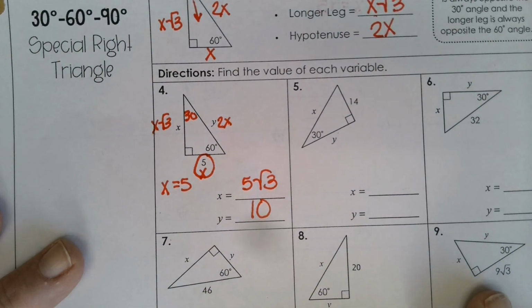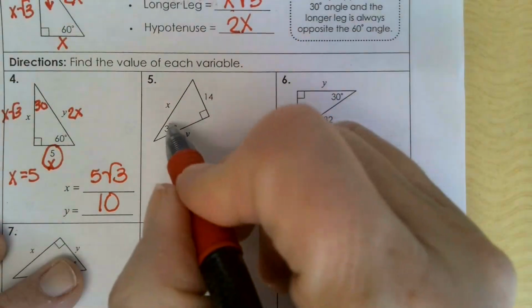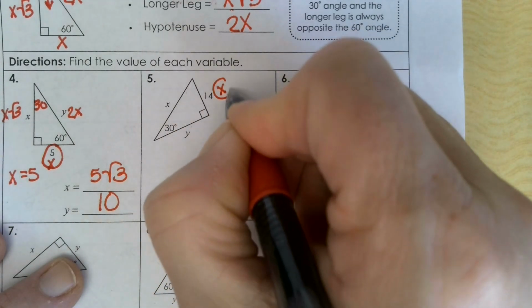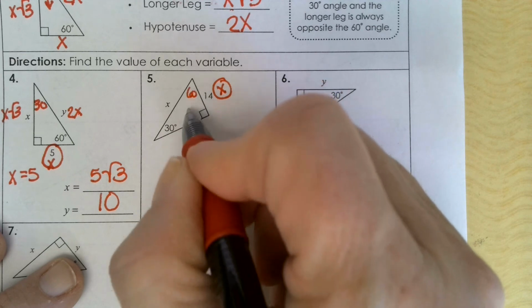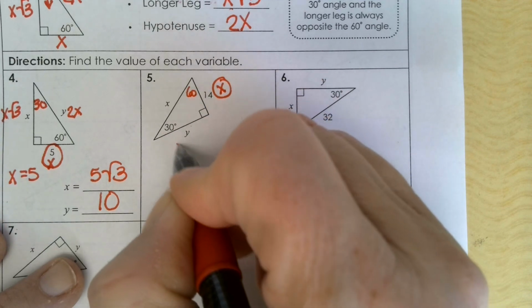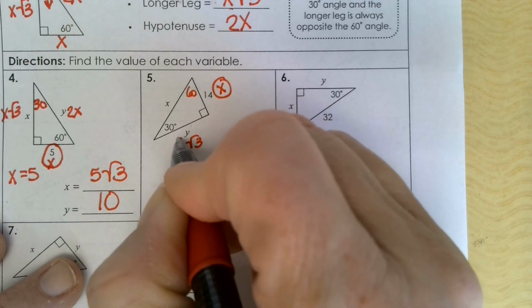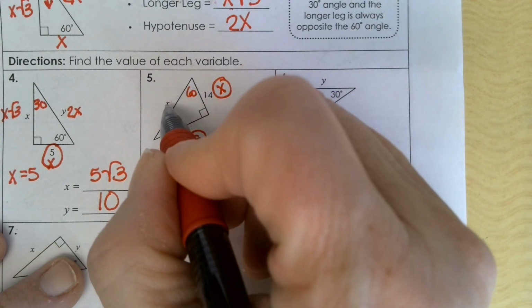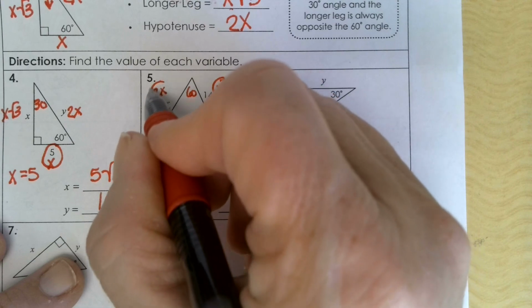We have that answer. All right, number 5. This is my shorter leg. That is represented by x. This is my 60, and my longer leg, this is represented by x radical 3. Maybe if you circled those, it would help keep them separate. And this is my hypotenuse, represented by 2x.